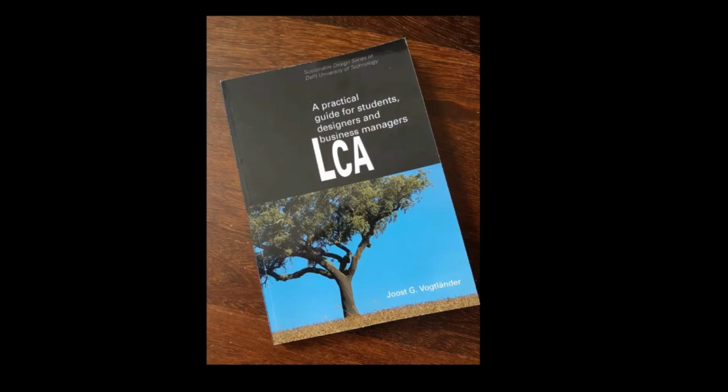When you're not acquainted with LCA, you might read the LCA Guide for Design Students and Business Managers, which explains in easy language how to do an LCA in an easy, practical way. Let's get started.